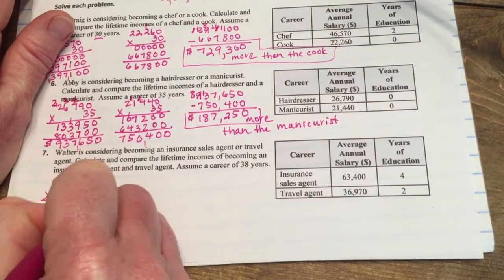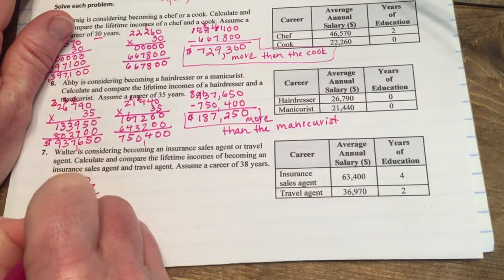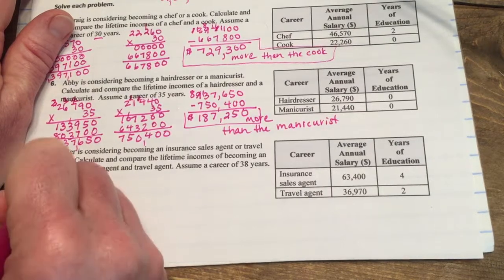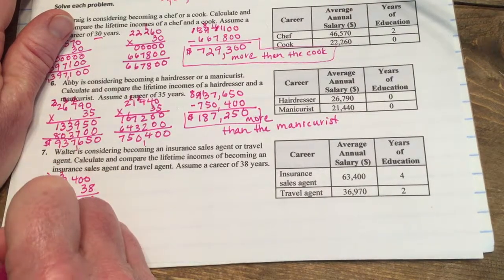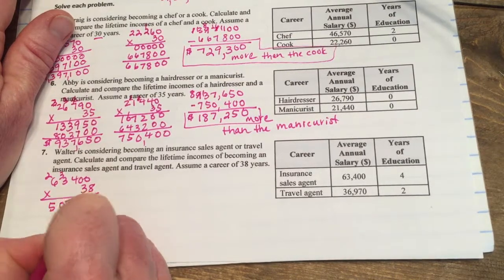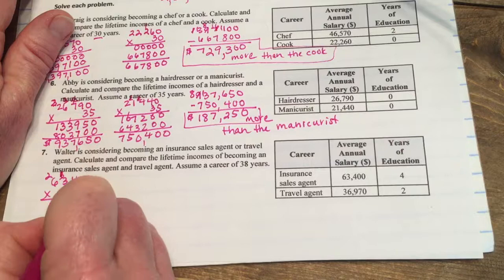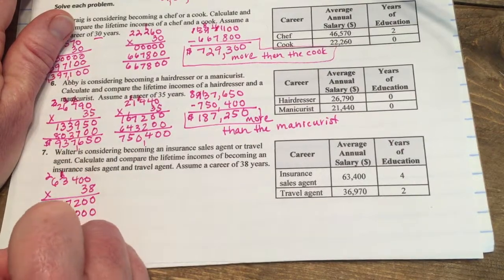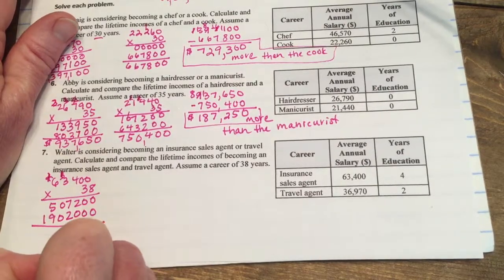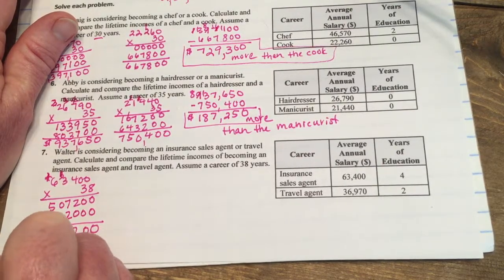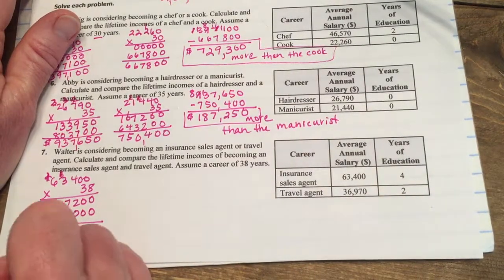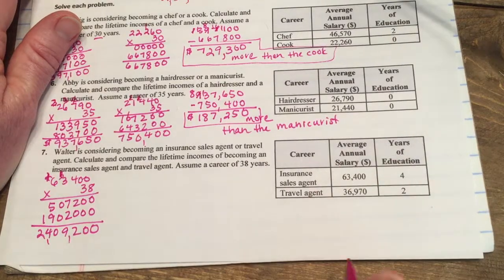All right, so 63,400 times 38. 0, 0, 32, carry your 3. 3 times 4 is 24, plus 3 is 27, carry your 2. 8 times 6 is 48, plus 2 is 50. Start with a 0. 3 times 0 is 0, 3 times 0 is 0, 3 times 4 is 12. 3 times 3 is 9, plus 1 is 10. 3 times 6 is 18, plus 1 is 19. Add them up. 2, 9, 0, 14, $2,409,200 for the insurance sales agent.